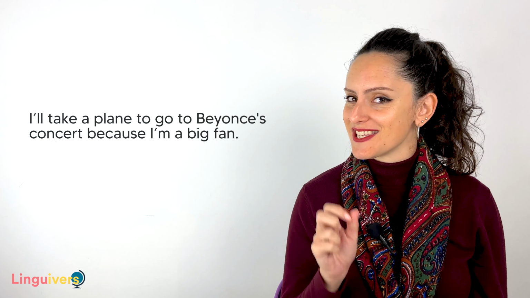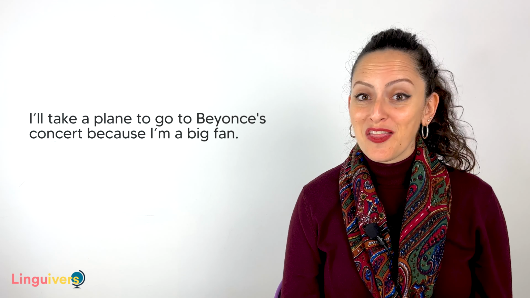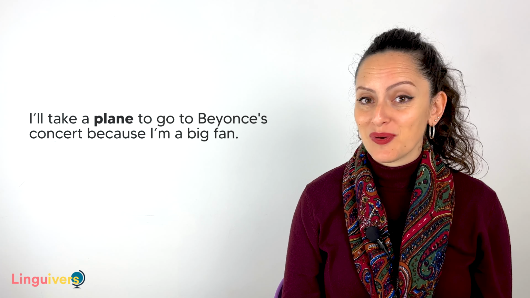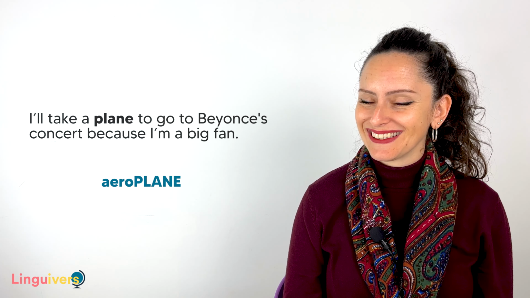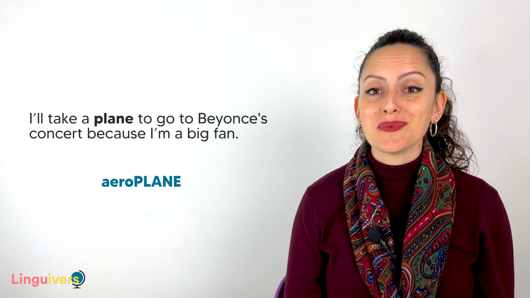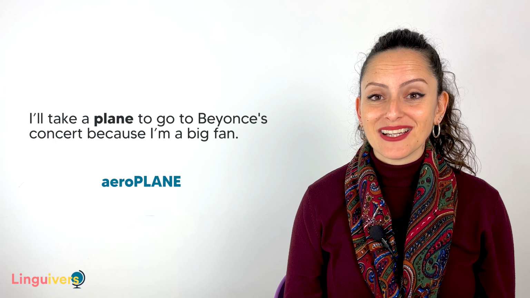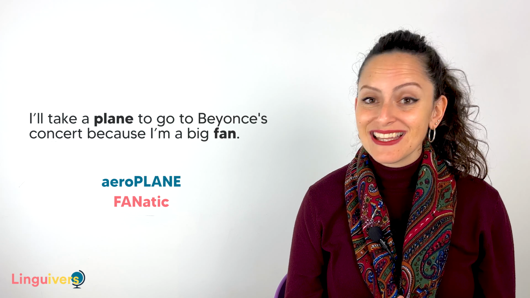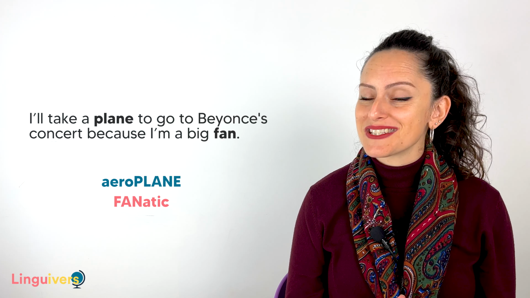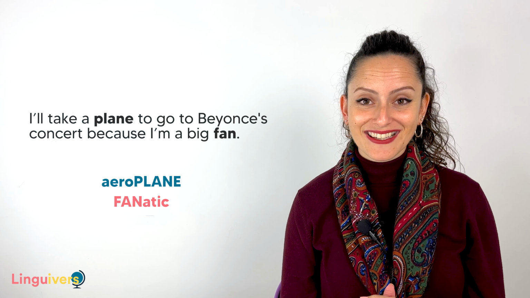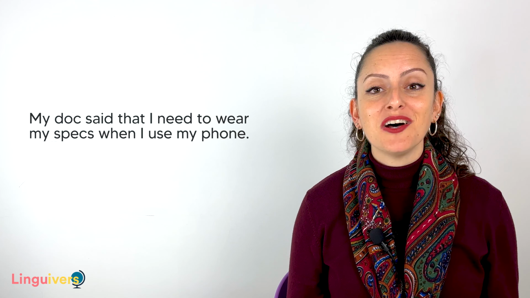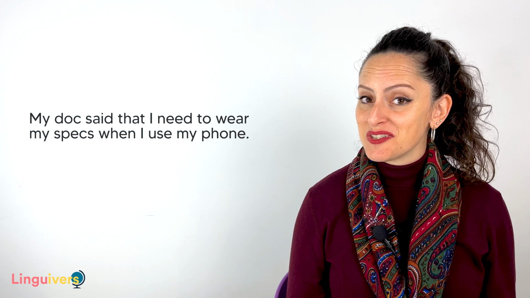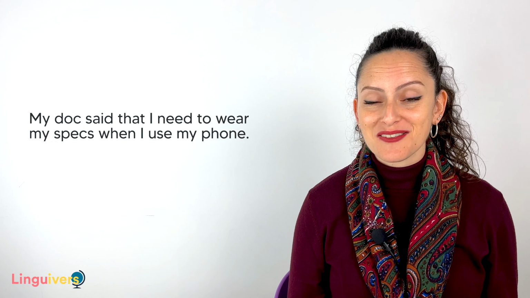This sentence has two clipped words. The first one is plane, which comes from aeroplane, and this is a front clipped word. The second one is fan, which comes from fanatic, and this is a back clipped word. How did it go? Let's try with another sentence. My doc said that I need to wear my specs when I use my phone.